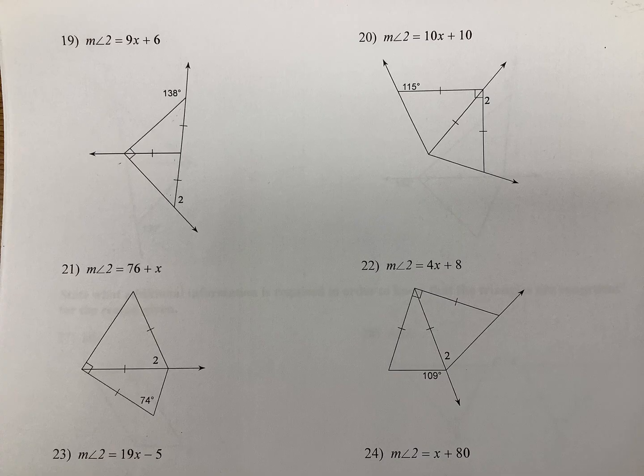Okay, and number 19. So there's a couple different ways to go about this. I'm going to show you the easy way. This big triangle here is a 90-degree triangle. And 138 degrees is an exterior angle. The exterior angle is equal to the other two angles added together. All right, so 90 plus whatever, we'll call this x.